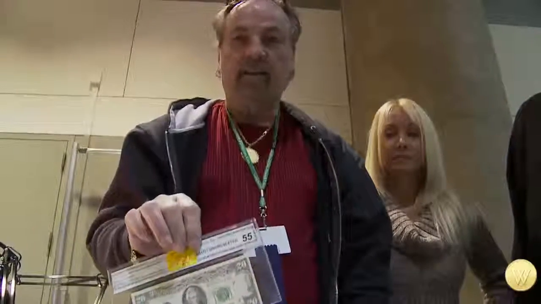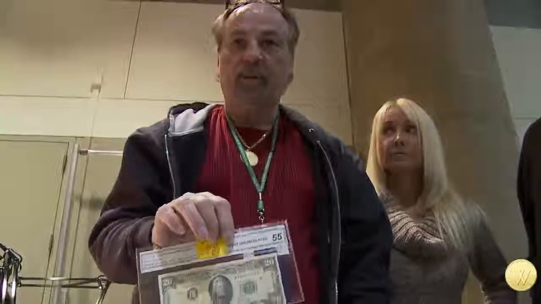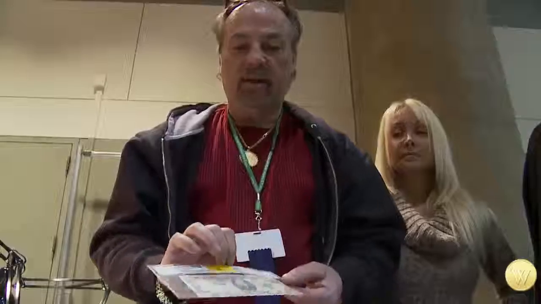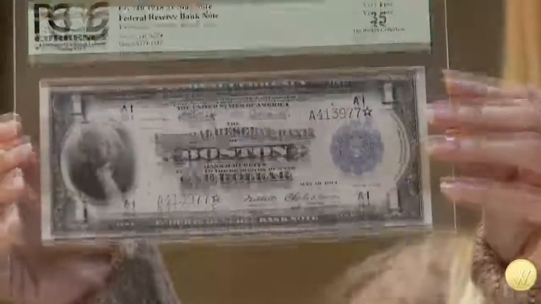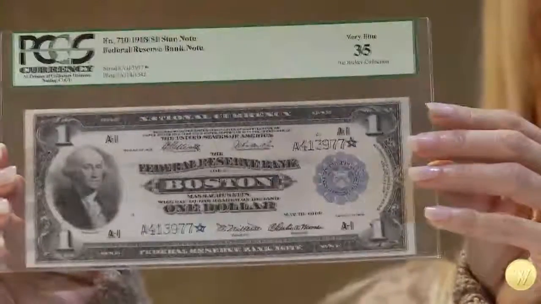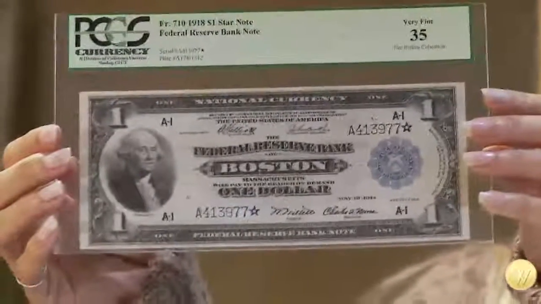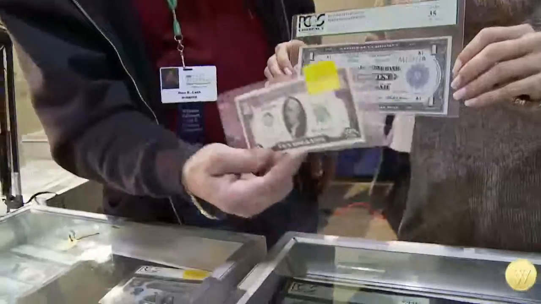Now when they have errors like this, the BEP has already printed what they call star notes. A star note will be a note that has a star right behind the serial number. But those are to replace the error notes that the BEP catches. He started these in 1928, and from 1862 up until 1928 they used a larger size.